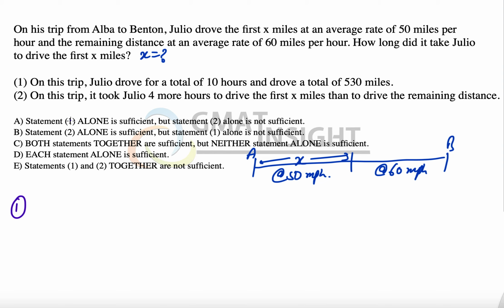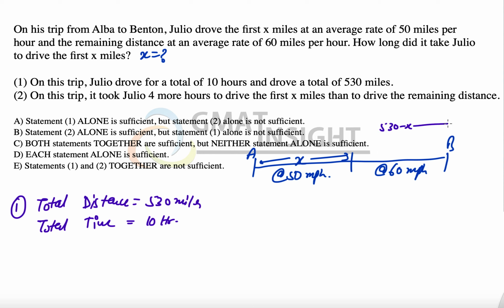The first statement says on this trip, Julio drove for a total of 10 hours and drove a total of 530 miles. So the total distance is equal to 530 miles and the total time is equal to 10 hours. I think we can work out with this because distance is equal to speed times time. So the remaining distance according to the first statement will be 530 minus X, right?